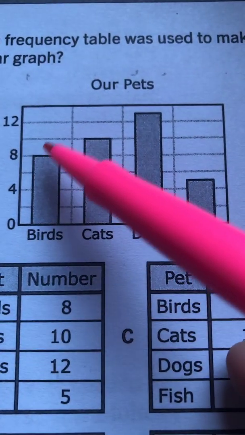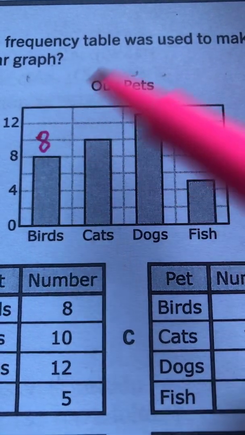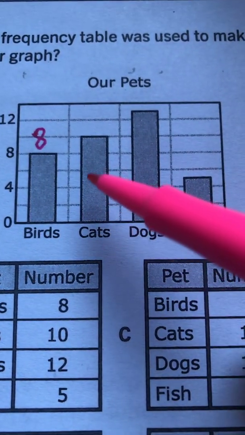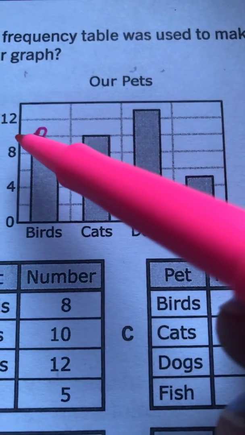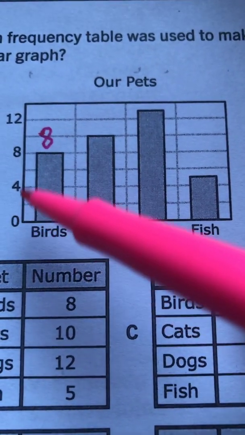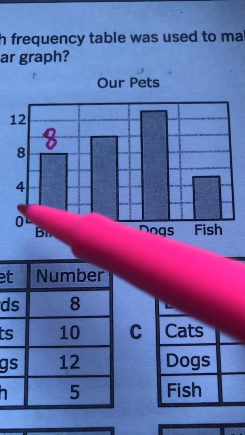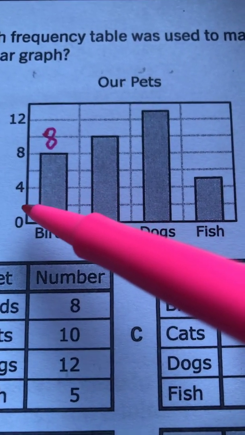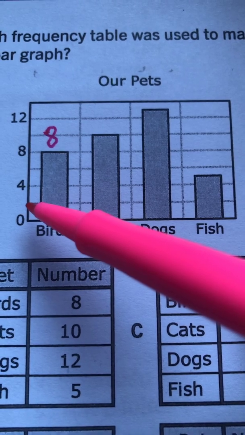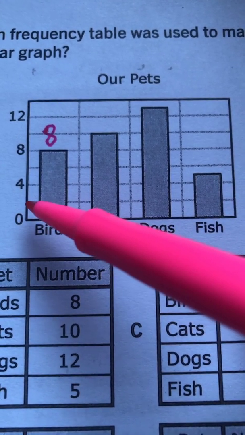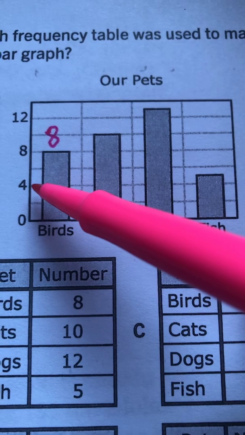So the number of birds is 8. The number of cats, oh, it's right here between. So I need to look at the scale that's on the side. So here I go 0 to 4. So that means I'm skipping a number. So it cannot be 1 because the next number would not be 4.